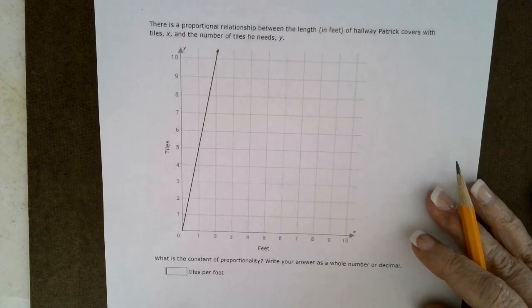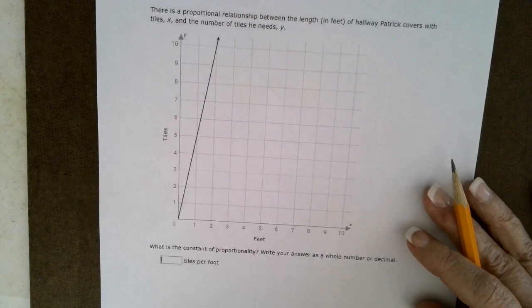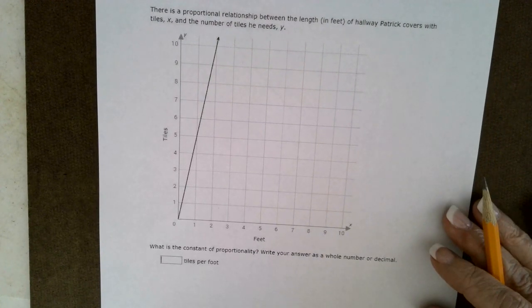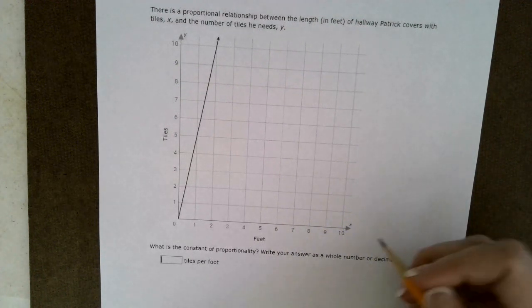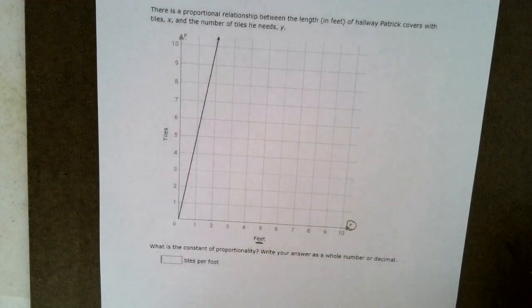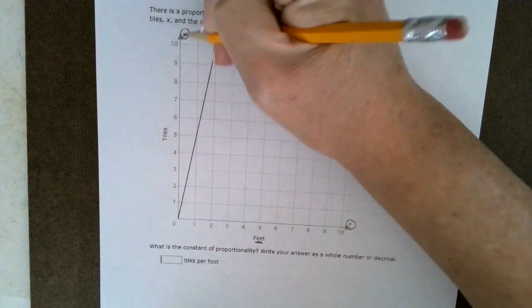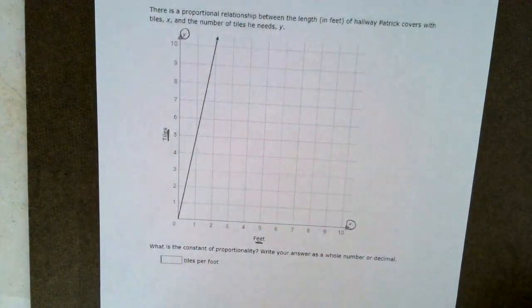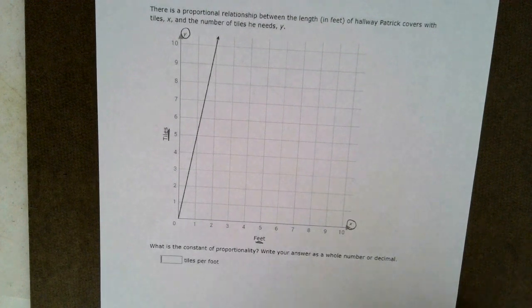Then the second one, we've got there's a proportional relationship between the length in feet of a hallway that Patrick covers with tiles, which is X. So that's the number of feet. And the number of tiles that he needs, that's the Y, that's our tiles. It's on the Y axis. So we want the number of tiles per foot.